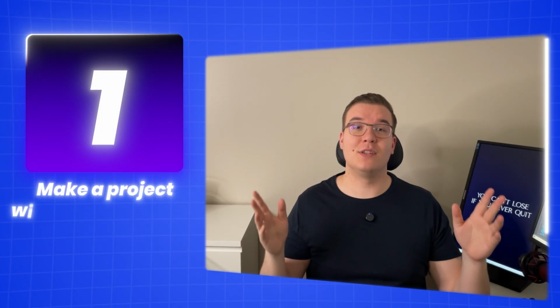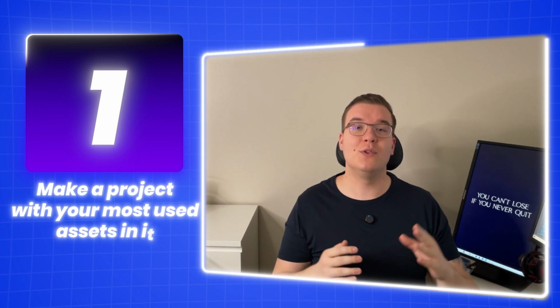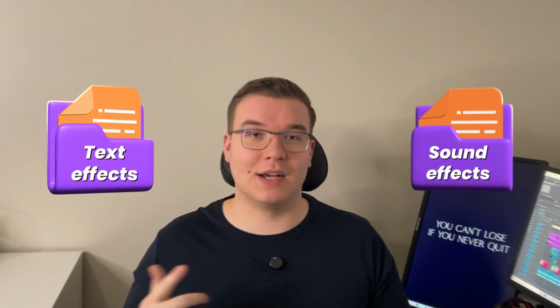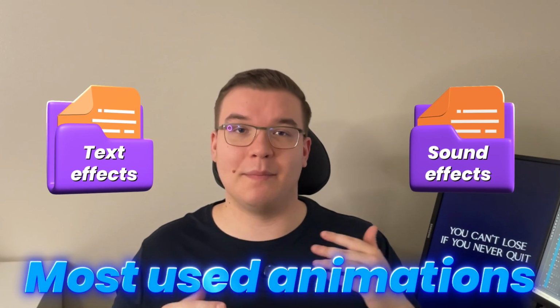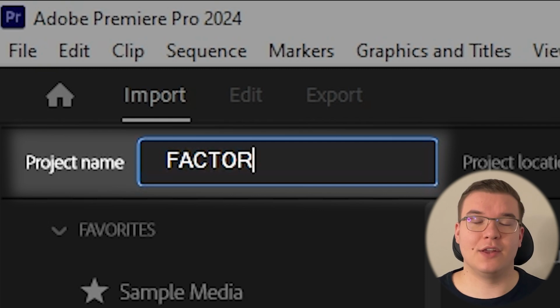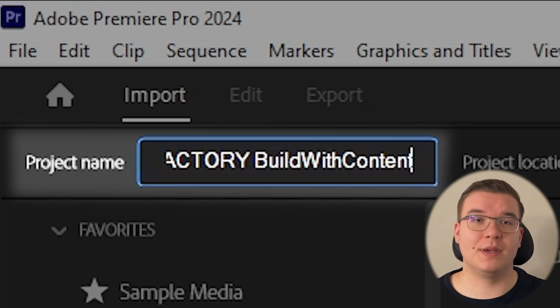My first tip for you is to make a project with your most used assets in it. This may contain things like text effects or sound effects or your most used animations, for example. And you should name this project Factory and then your client's name, who you're working for, or if you're editing for yourself, this should be your own name.